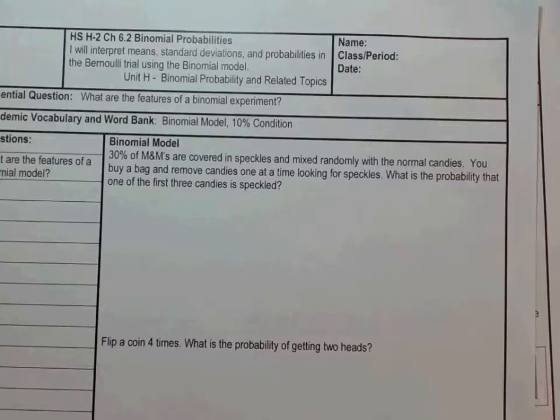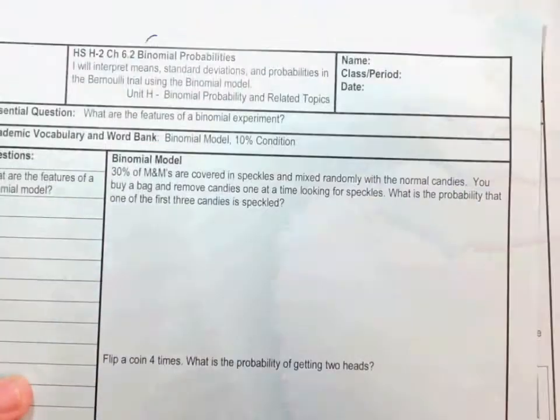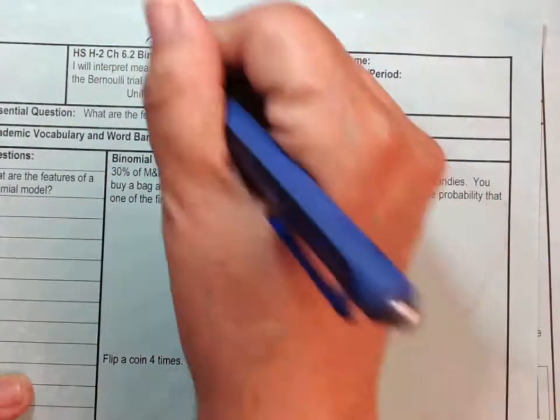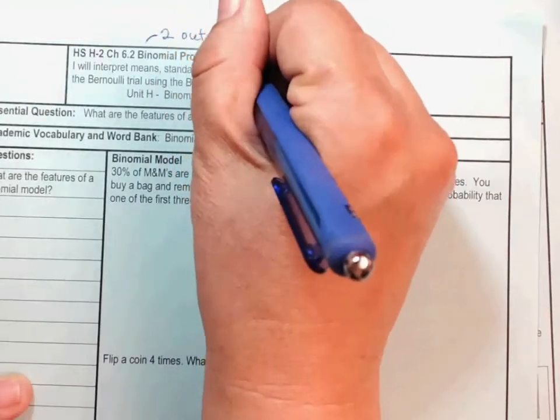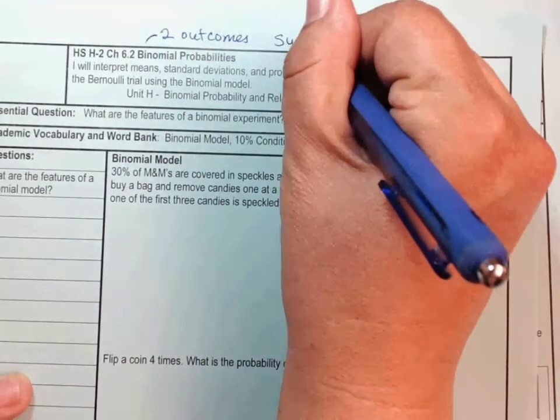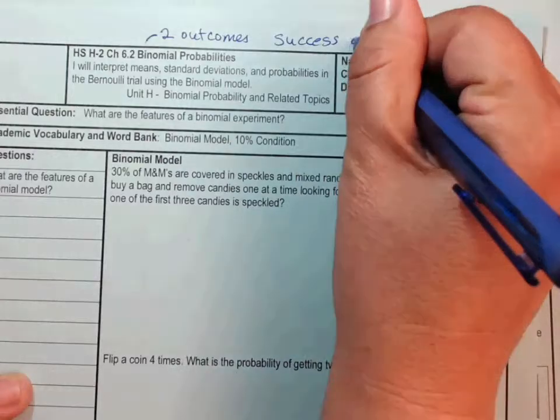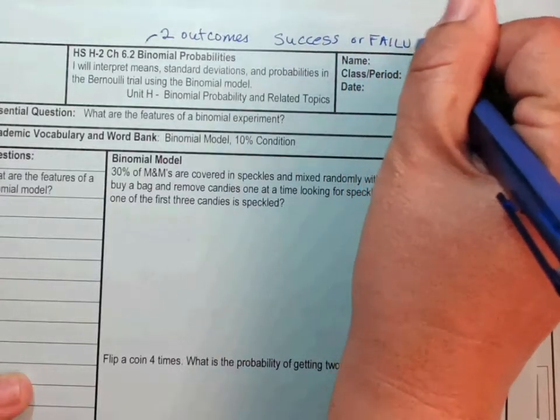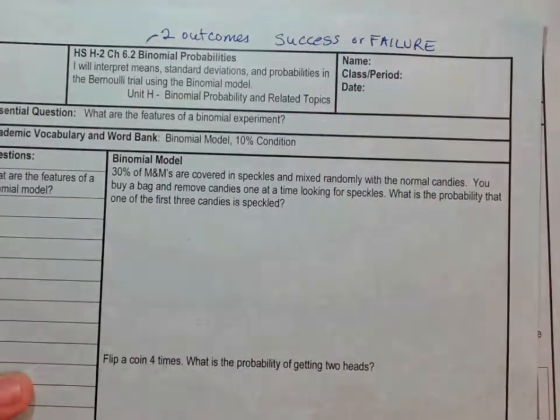Important thing to know is that bi means 2. Why do we have 2? It's 2 outcomes. Outcomes are success or failure. All right? Not having to do with your personal success or failure of a trial. All right, so we're looking at this problem.